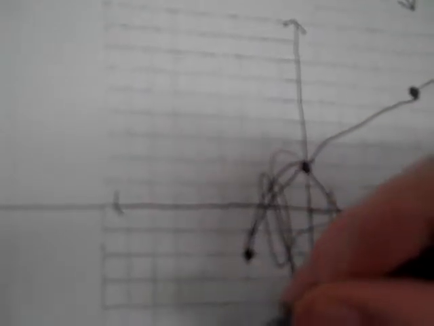Okay, forget all that. Erase it if you've got an eraser. Negative 3, negative 2. Go left 1, 2, 3. Up 1, 2. There we go. Okay. Negative 4, negative 6. So left 1, 2, 3, 4. Down 1, 2, 3, 4, 5, 6.